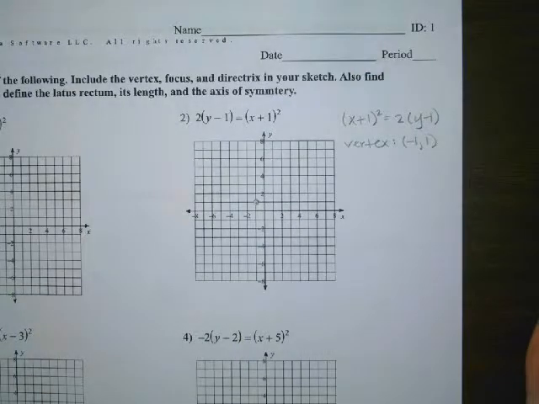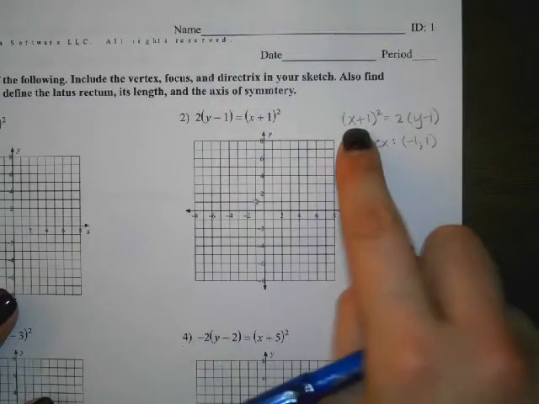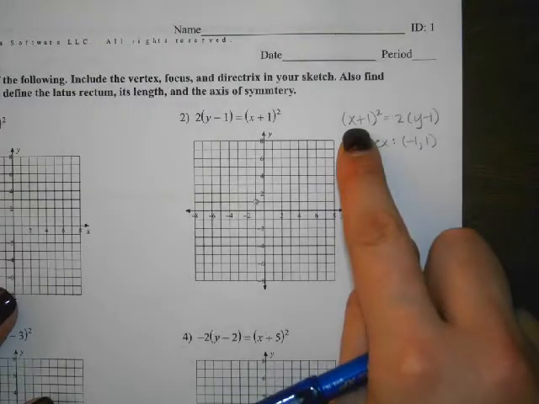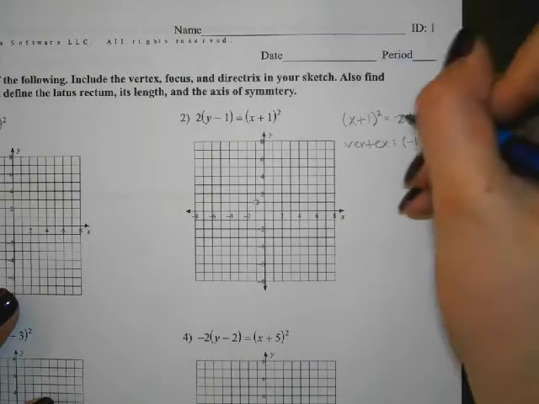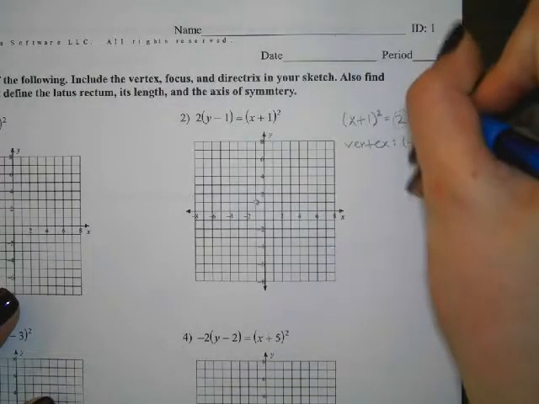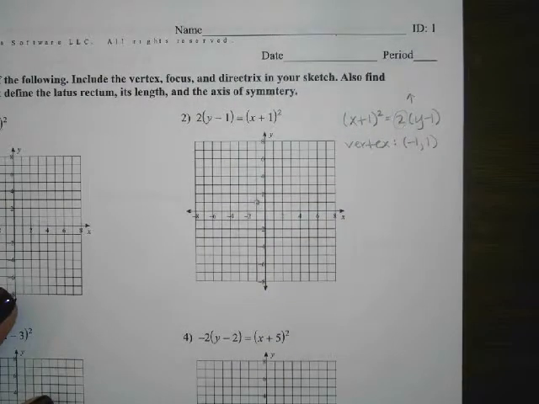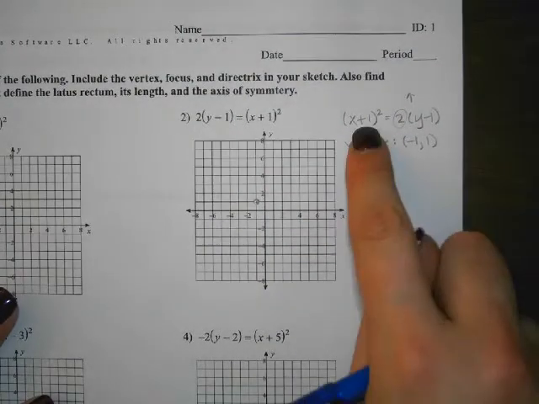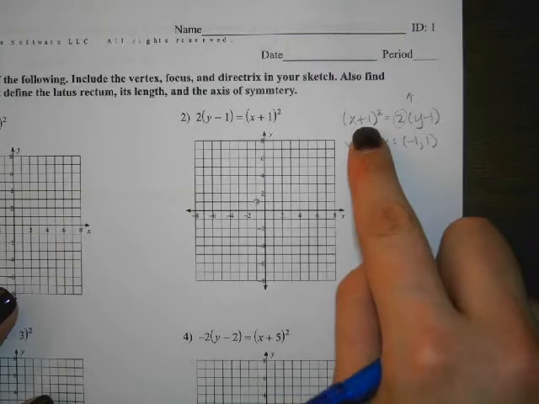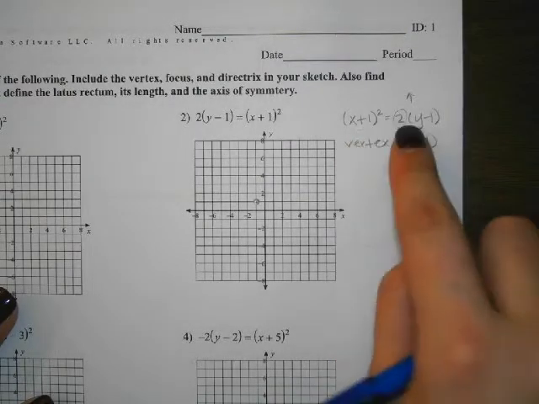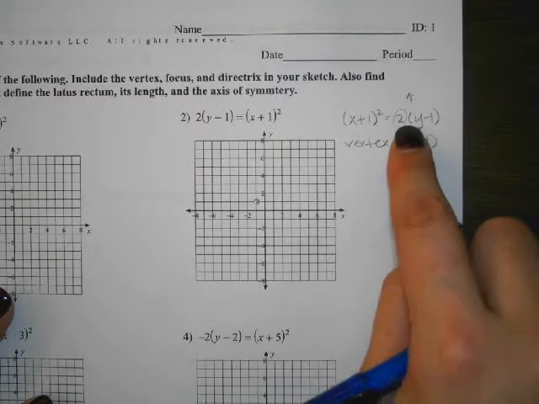Is this parabola going to open left, right, up, or down? Yeah, so it's an x squared problem, so that means it's up or down. This is a positive 2, so that means it's going to open up. The number in front of the parentheses is positive, so it opens up.